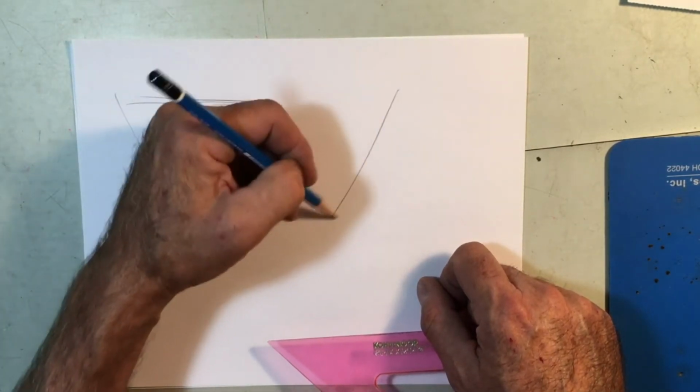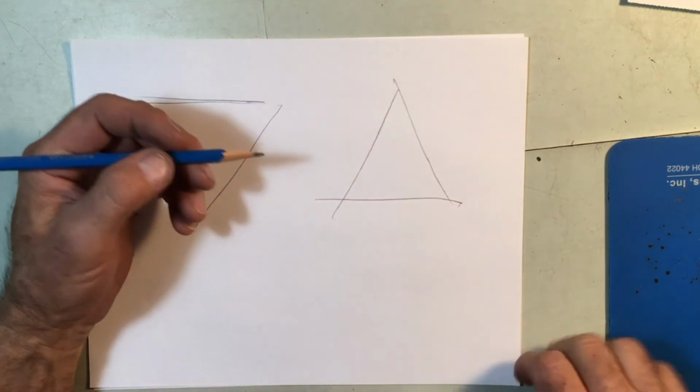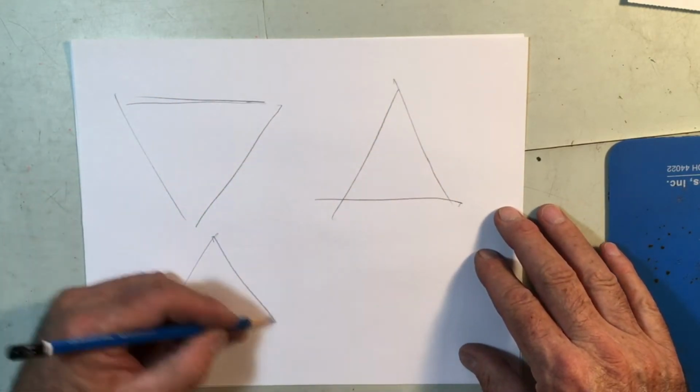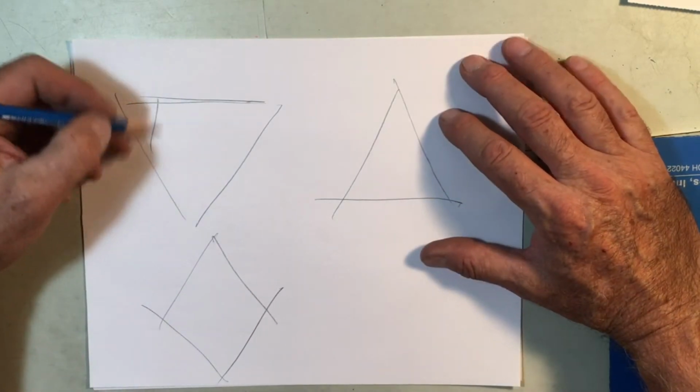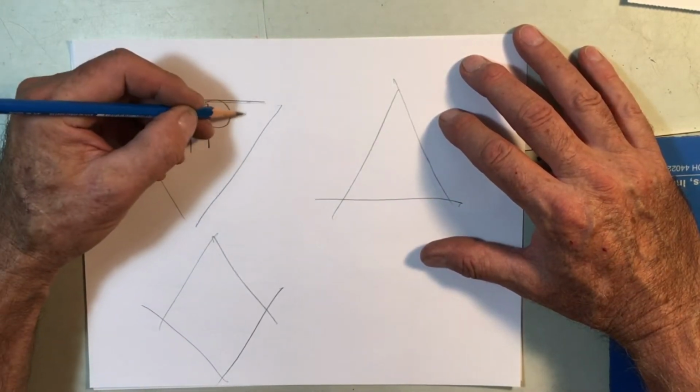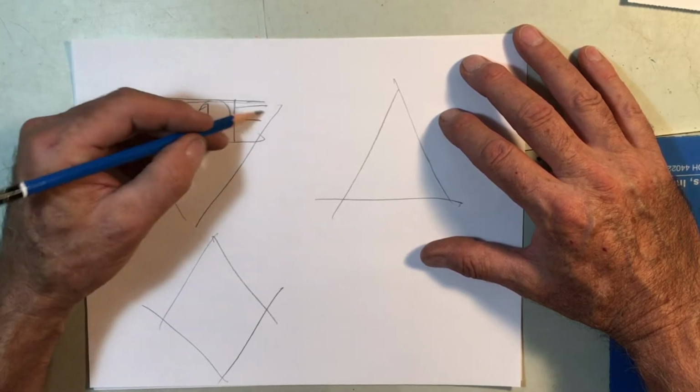Let's go back and do a diamond. We'll do a little diamond in the rough. Start playing with those and seeing how I get my labels to work there. And there's no right or wrong way. You just have to think in terms of, oh, I think I wanted a lowercase e there.